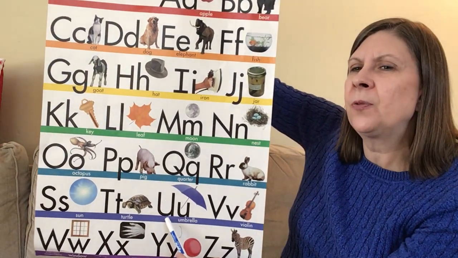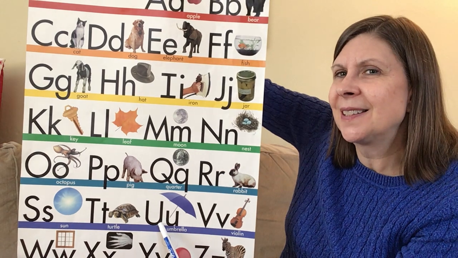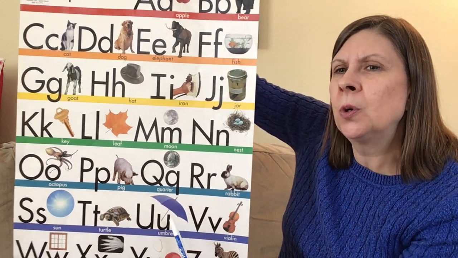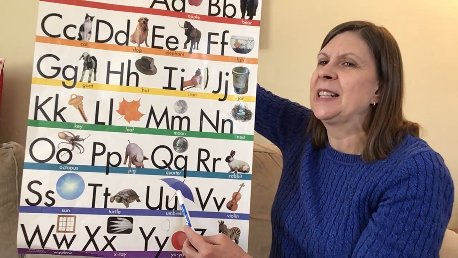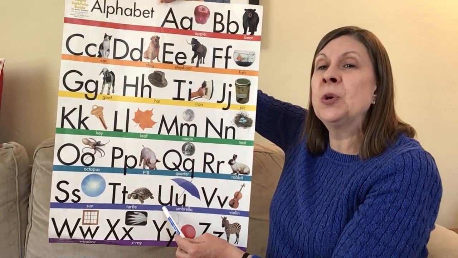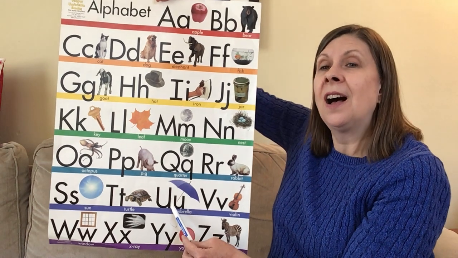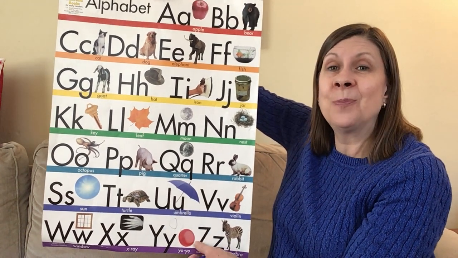And here is our letter for this week. Do you know what that letter is? That's letter U. And what is that a picture of? That's right, that's an umbrella. So U makes the sound for umbrella. Letter U.